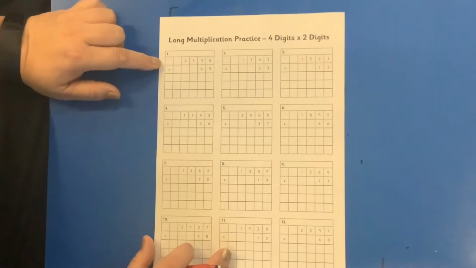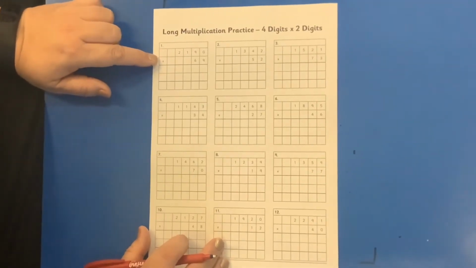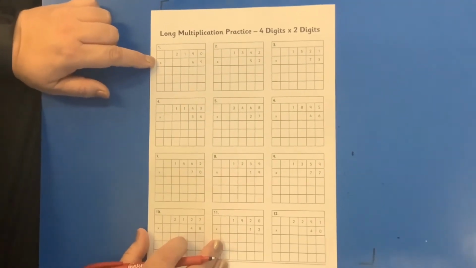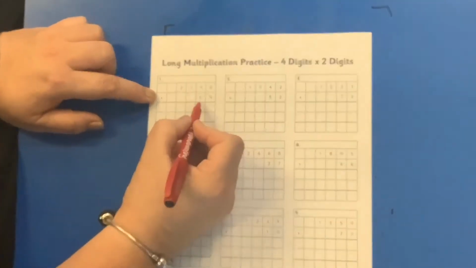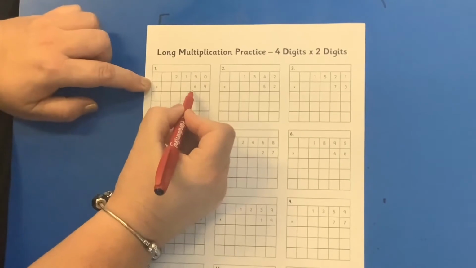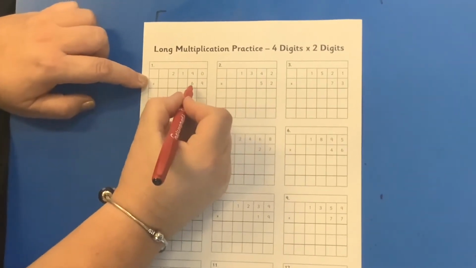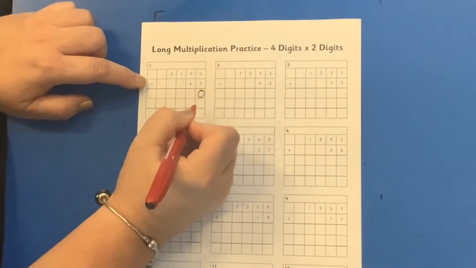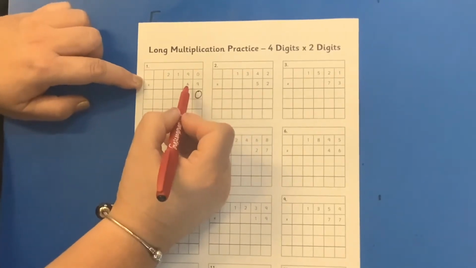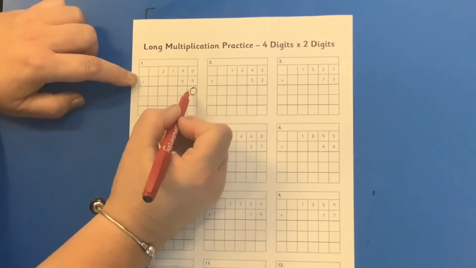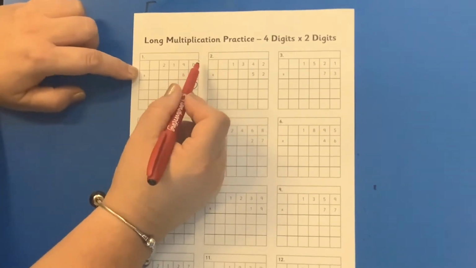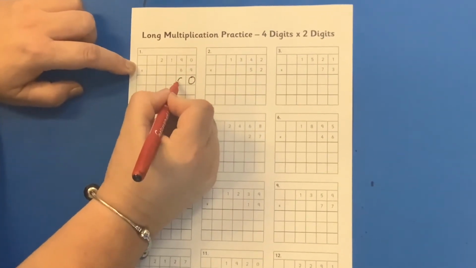We're going to do the first question together. So we've got 2,190 times 69. So it's the same process again. I'm going to start with my largest digit here, which is the tens. So because it's the tens, I'm going to put in my 0 here as my placeholder, because I know that I'm saying 6 times 0, but actually it's 60 times 0. So 6 times 0 is 0.